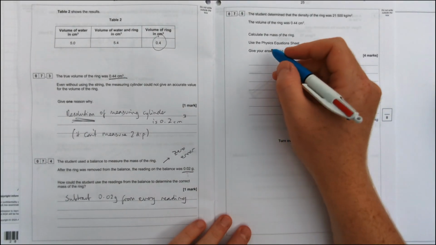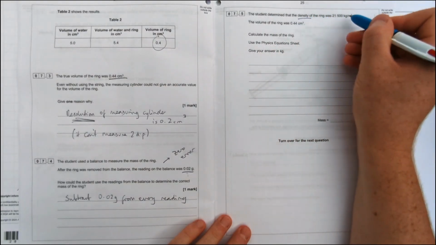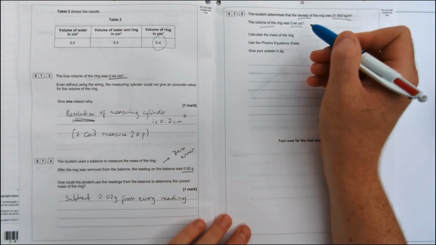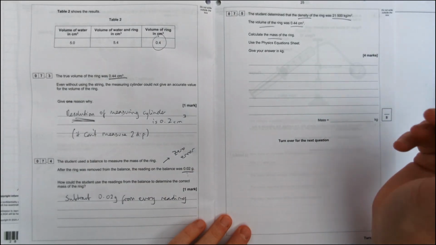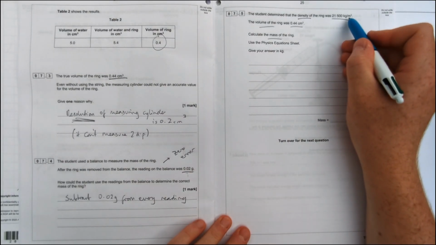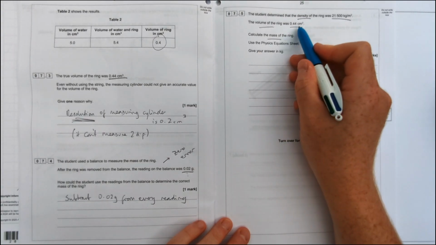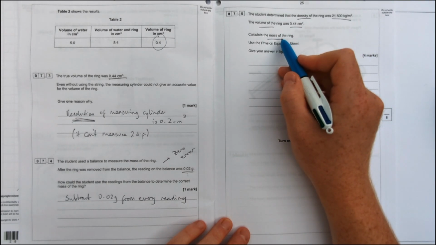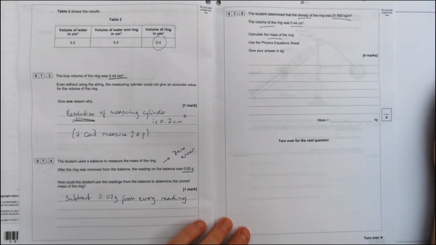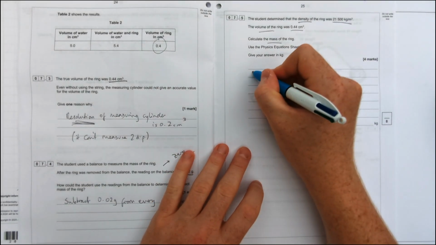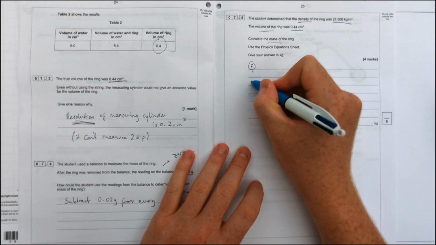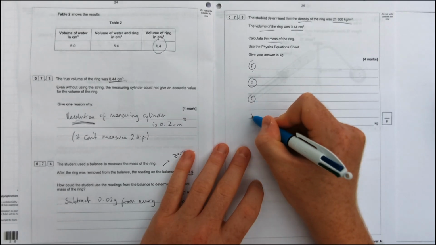Next, we've got an equation question, and we've got some density value, we've got a volume value, and we're trying to work out the mass of the ring. However, we need to be really careful here. We've got the density given in kilograms per meter cubed. We've got this in centimeter cubed. So we do need to convert that to meters cubed to be able to get full marks for this question. So what we'd end up doing is we'd obviously set out our FIFA method again. So formula, insert values, fine tune answer.